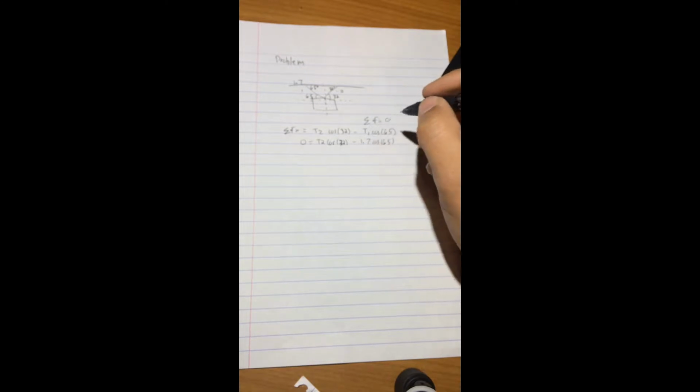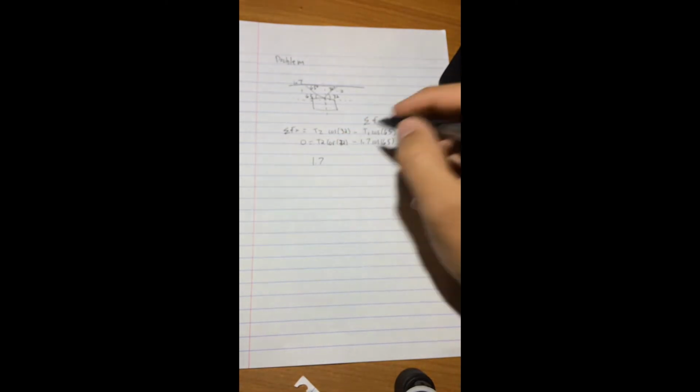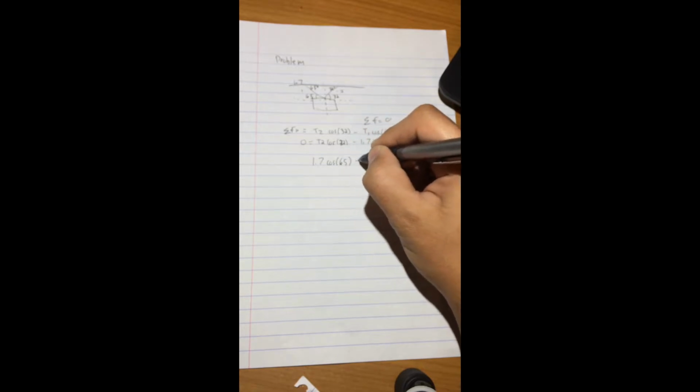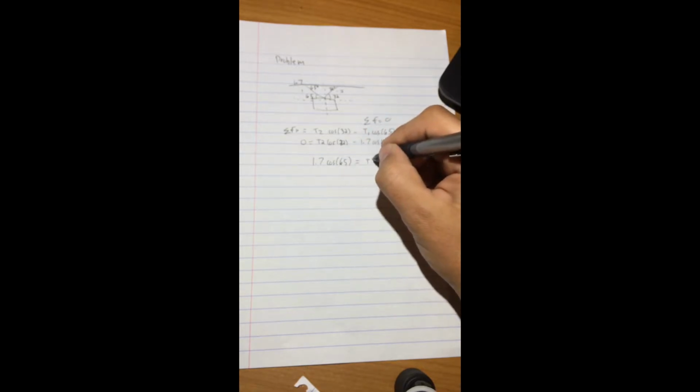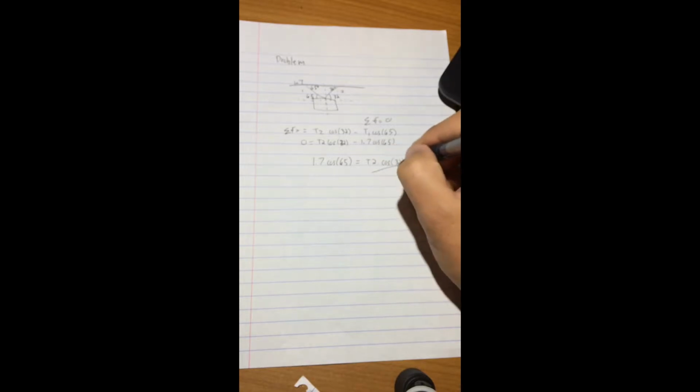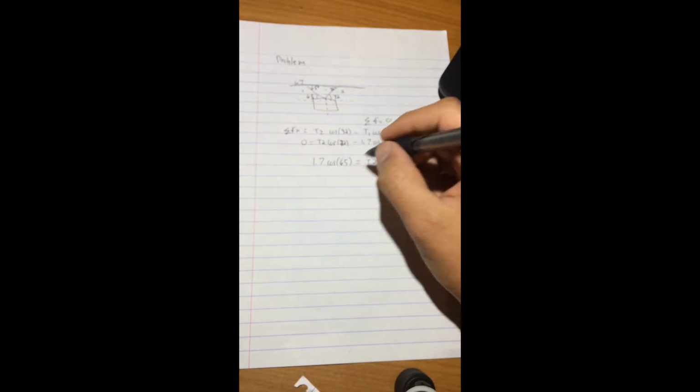is equal to 0. So we're going to turn this into a positive. So it's going to be 1.7 cosine 65 is equal to T2 times cosine of 32. So we want to get T2 alone, so we're going to divide by this in order to cancel this out. We're going to move it over here to this side.